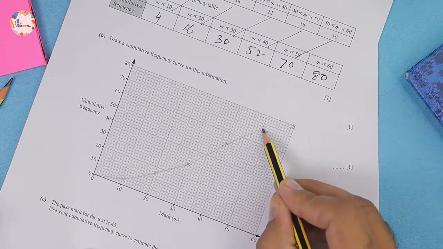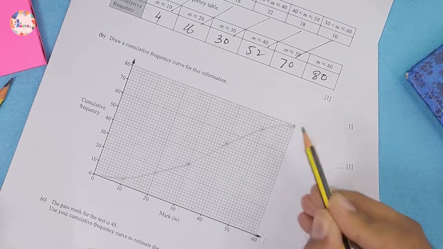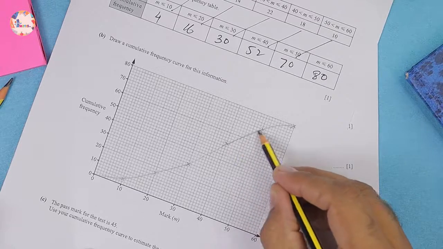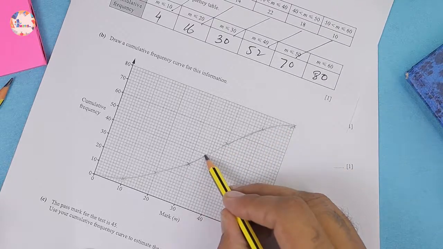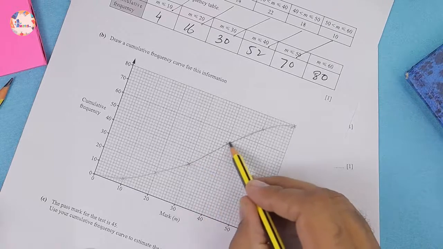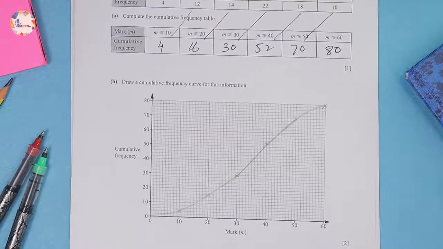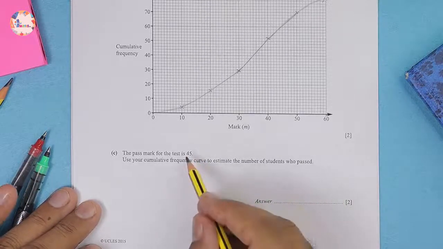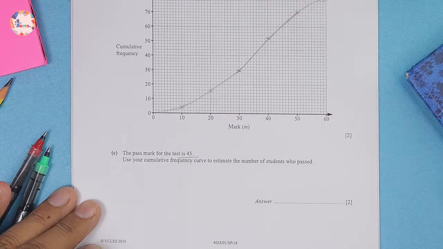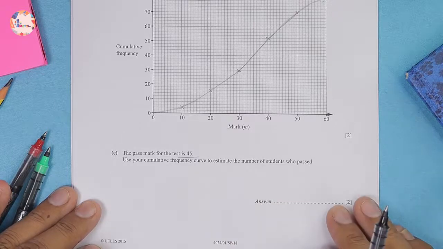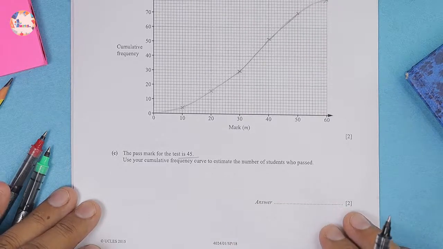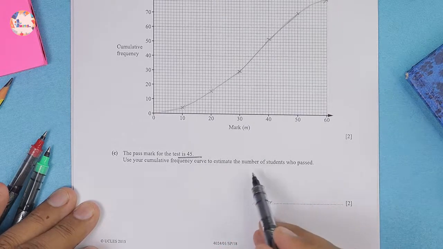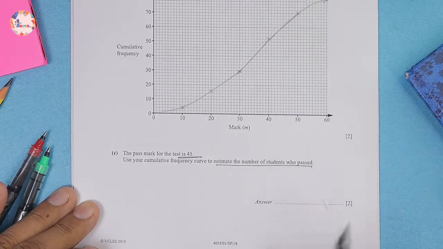We will be curving the graph like this one. So almost a smooth curve we have drawn. Now after this, the pass mark for the test is 45. Using your cumulative frequency curve, estimate the number of students who passed. So up to 45, we will have to estimate the number of students who passed.